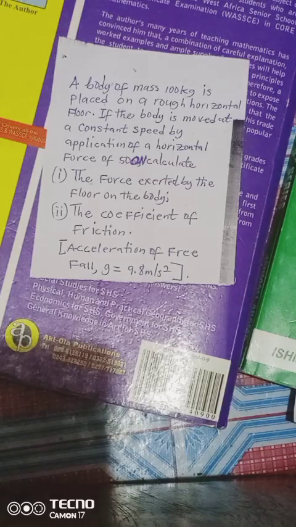In this video, we're going to focus on some physical problems that will help us determine the force and coefficient of friction from a given body. So let's start with this problem.